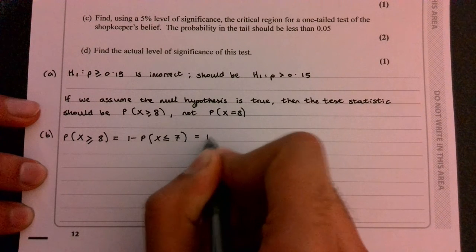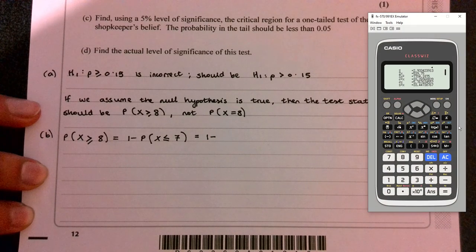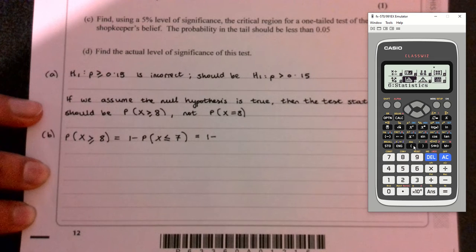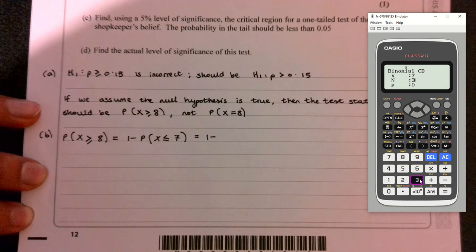If we work this out, we have 1 minus, and then if we grab our calculator, we go to the distribution section, and we have a binomial cumulative distribution. We have X which is equal to 7, n which is equal to 30.